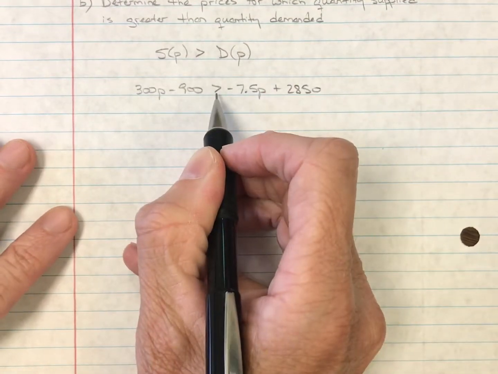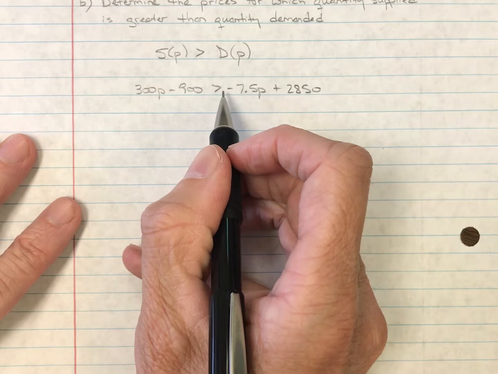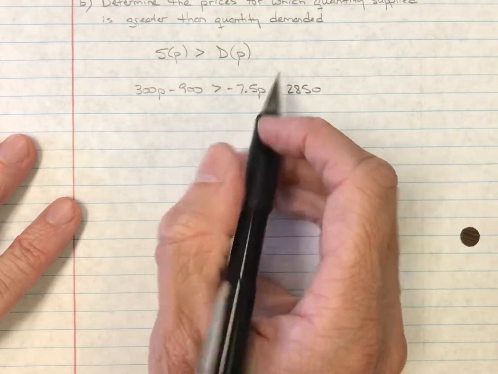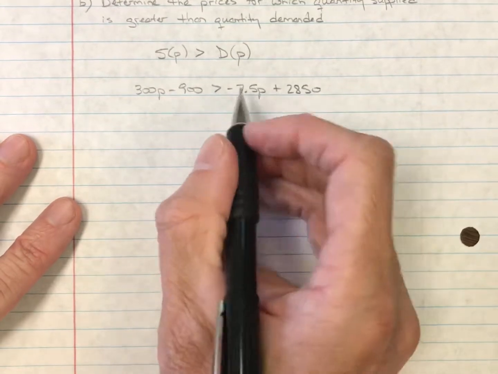It's an inequality, but we still solve it just like we would solve an equality, recognizing that if we multiply or divide by a negative, the inequality reverses.